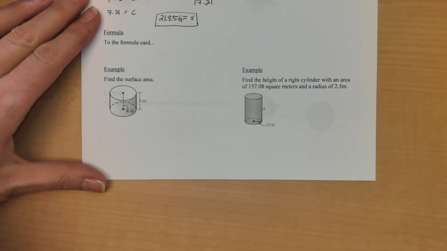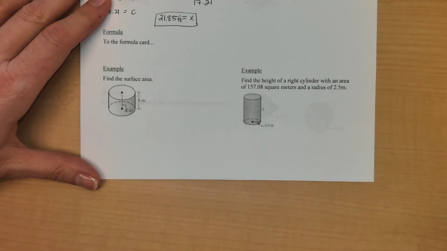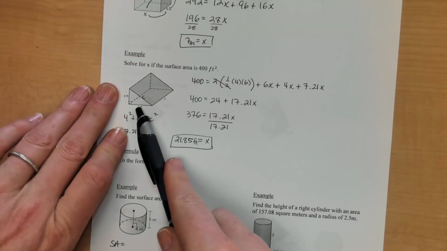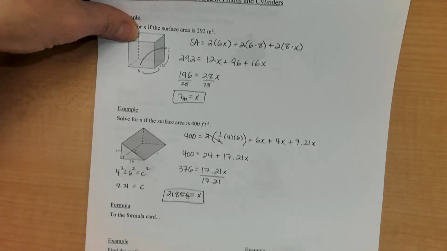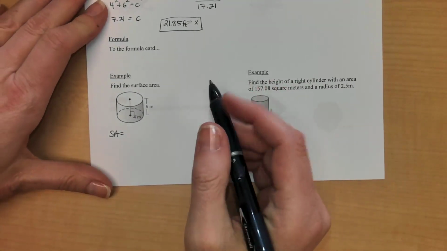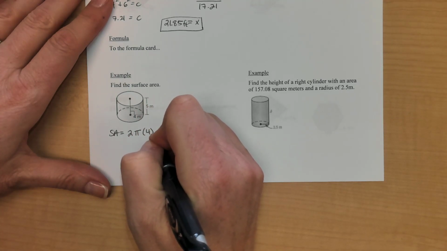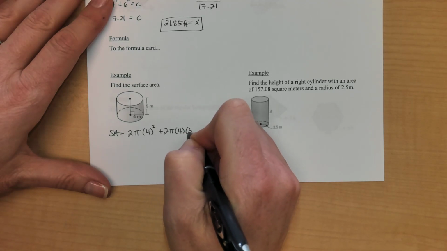We'll try a couple of those. I find that this one's pretty straightforward. When you're doing the formula for a cylinder, there's not a whole lot that is left to chance. Unlike these guys, where we're going to do Pythags, sometimes that's kind of a mess, or making sure you matched up all your sides correctly. The biggest thing you have to watch for here is just making sure you're using a radius. So 2 pi radius squared and 2 pi radius times height.